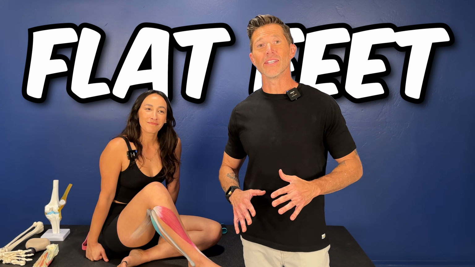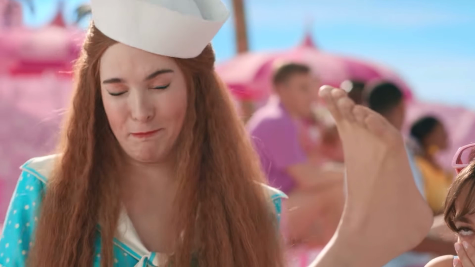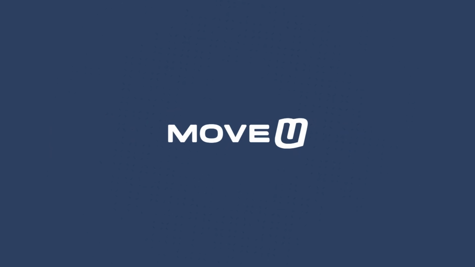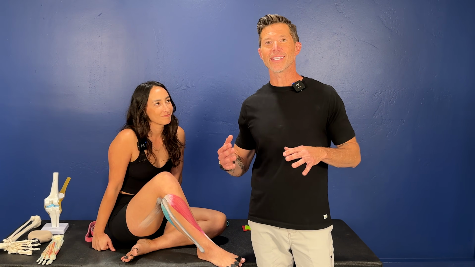And today we're talking all things related to flat feet, everted ankles, and foot pain. Ouch. So first, let's talk about the different types of flat feet.